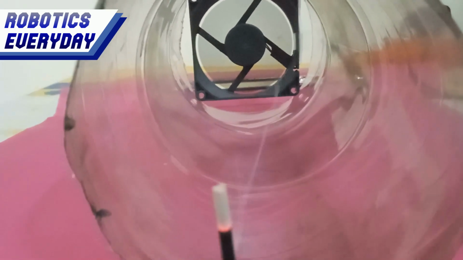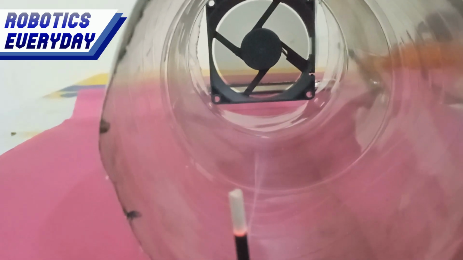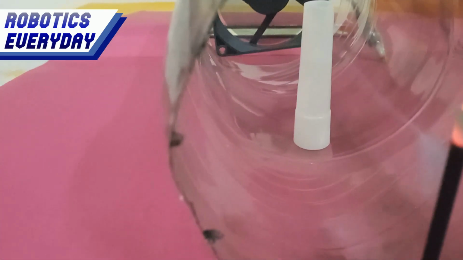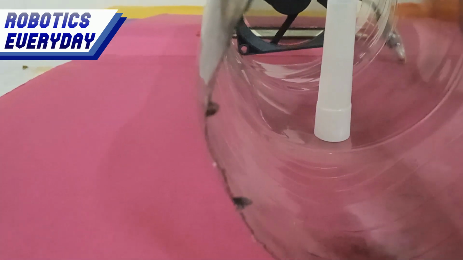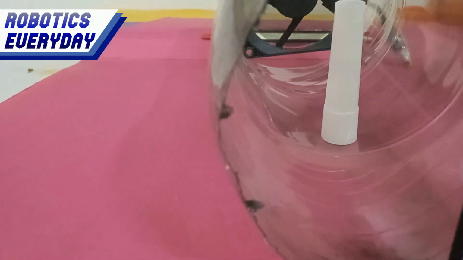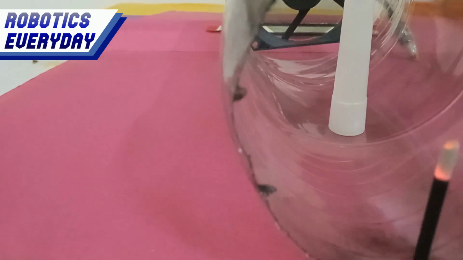A smoke emitter is placed in front of it to visualize the air currents. Here we have placed a cylindrical object in the tube. The fan is sucking air, and we can see the smoke trail swirling around the cylinder and creating vortexes.